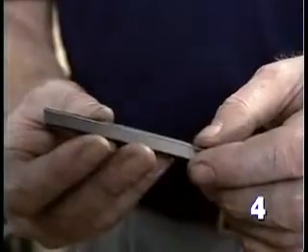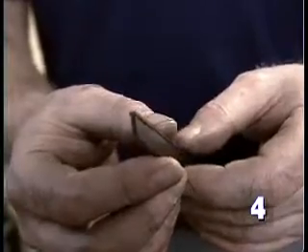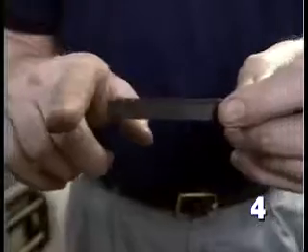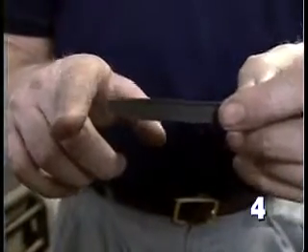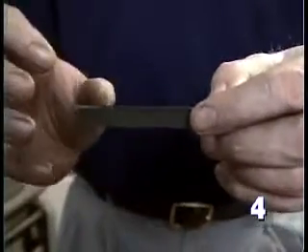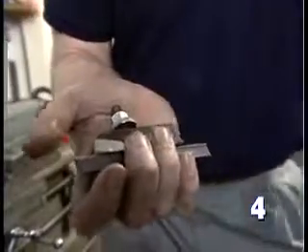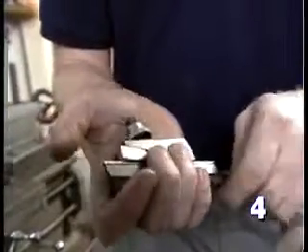This is a parting tool. It's a very long, narrow tool used for cutting deeply into a part, typically used for cutting grooves in parts or cutting pieces off of the end of a larger piece of stock. This tool is held in a special tool holder.